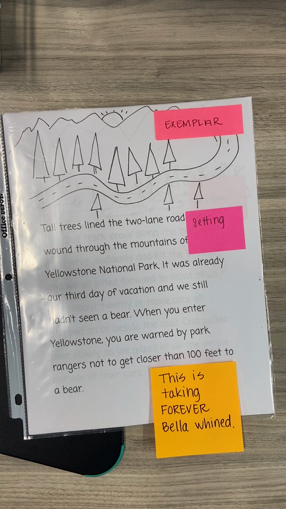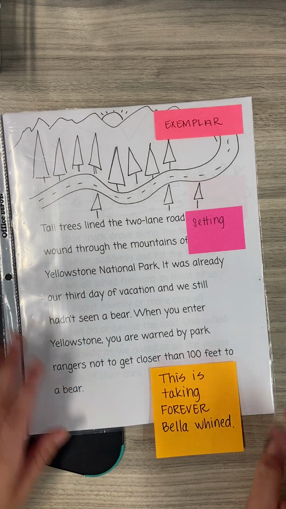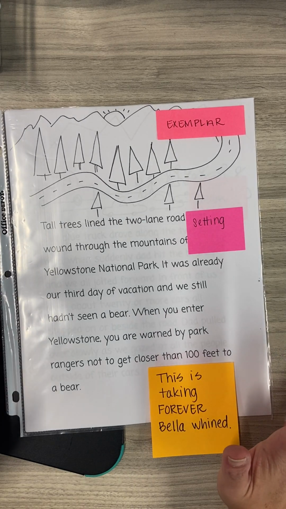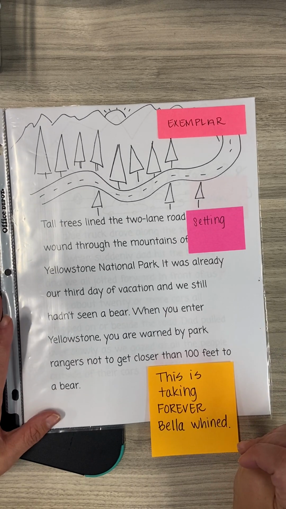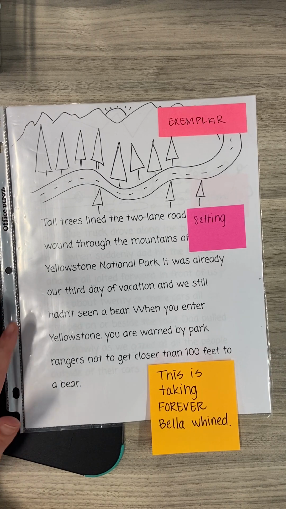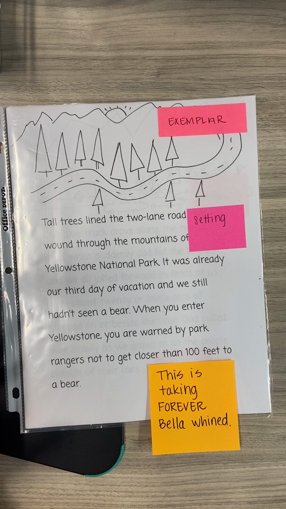So teachers, I want to talk to you about the importance of having a demonstration text and an exemplar when you start a unit of study. So if you're about to start a unit of study on narratives or small moment stories, it is really important for you to have an example of one that you're going to work on with the students.